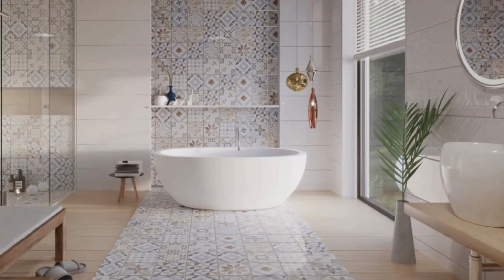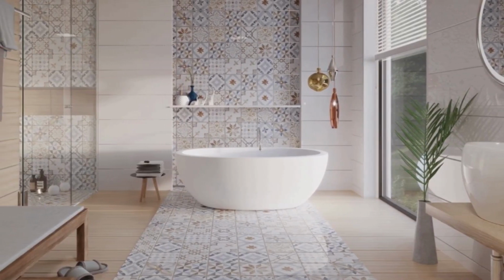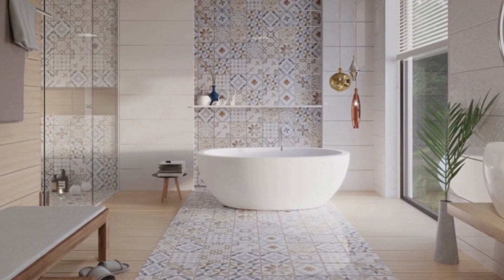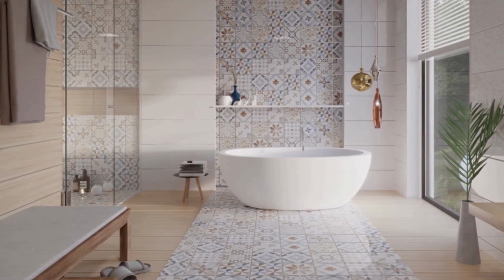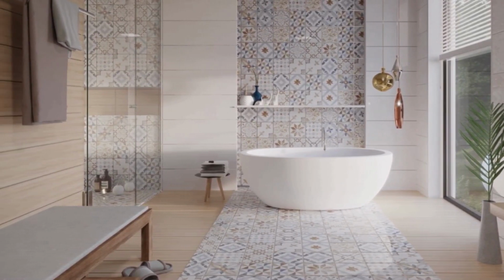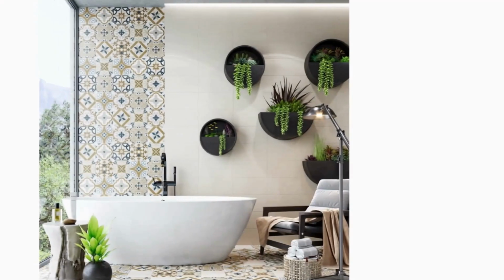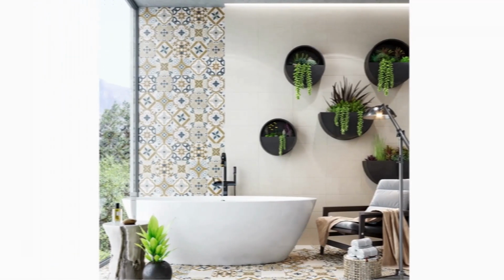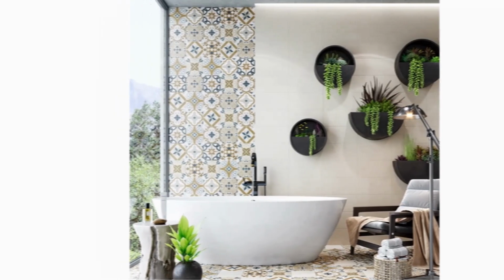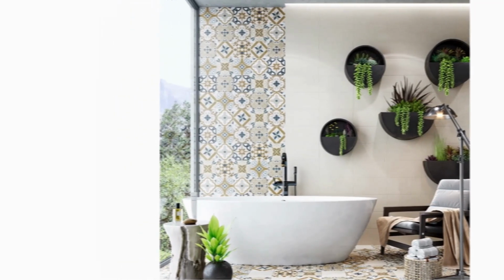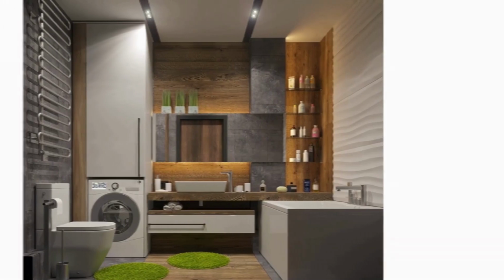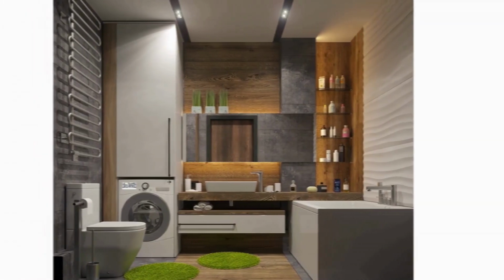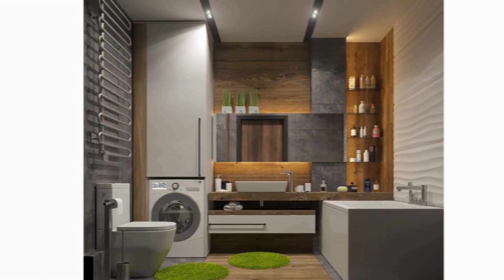Consider adding a floating shelf for added storage. Choose a brass finish for a vintage, luxurious look. Install a rainforest shower head for a natural, eco-friendly feel. Add a patterned rug for added interest. Consider adding a bench or stool for seating. Choose a neutral color scheme for a timeless look.